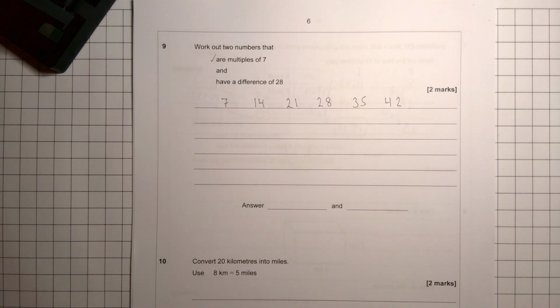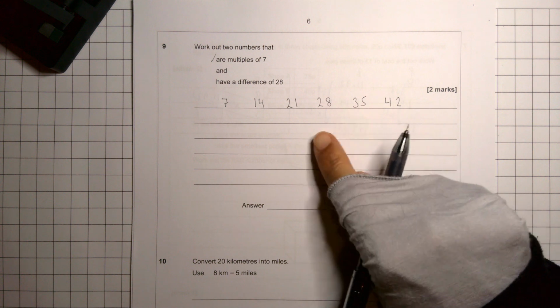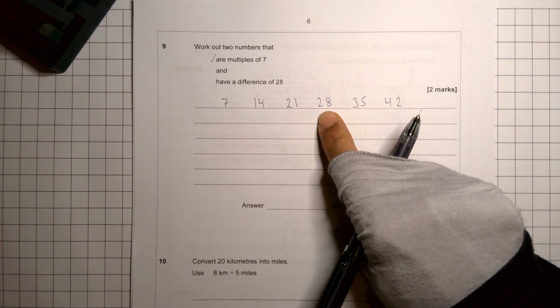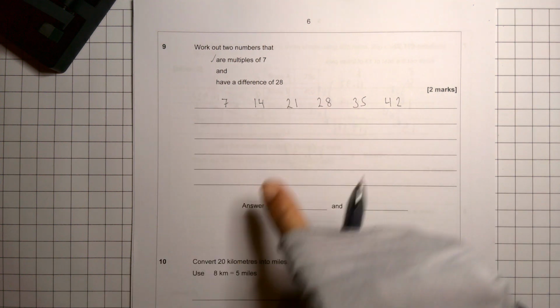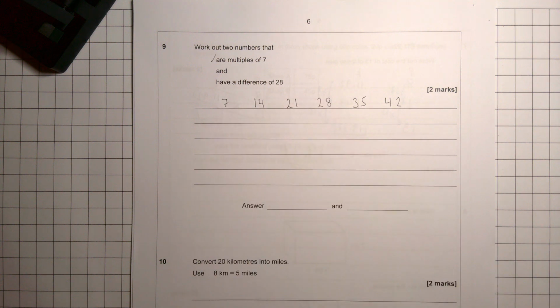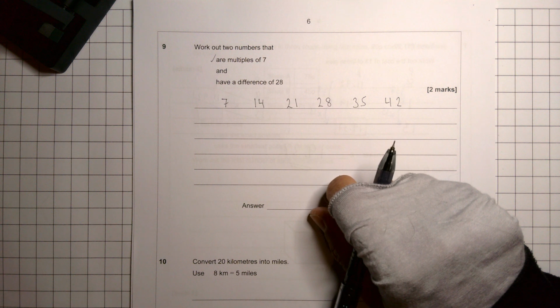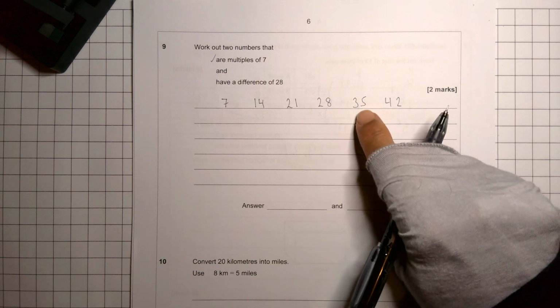Okay, so we're doing the multiple part first. And now we want to find the difference. It means if I take two of these numbers, we want the difference, if we subtract, to be 28. So let's choose two numbers. If I do 28 take away 28 that gives me 0, and there's no 0 here. And there's no point starting with something smaller, because it's going to give us a negative number, and we want the difference to be 28, and I don't want to complicate my life. So let's start with 35 then.